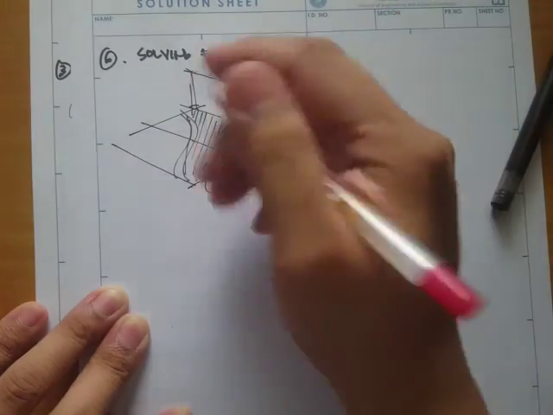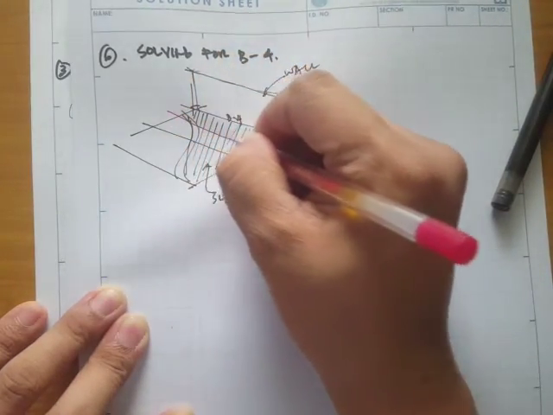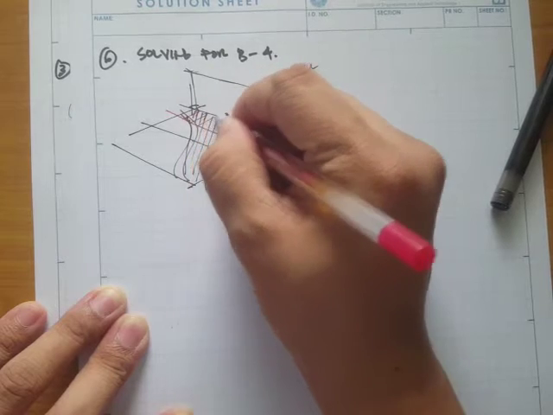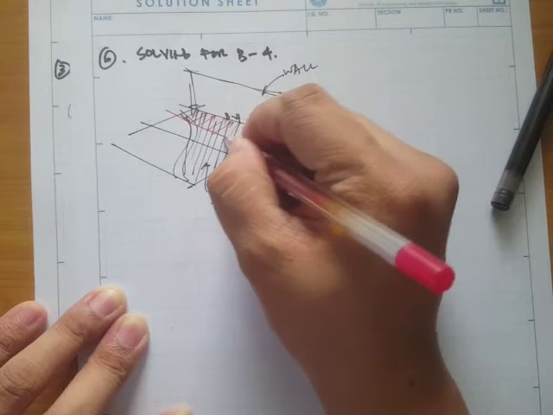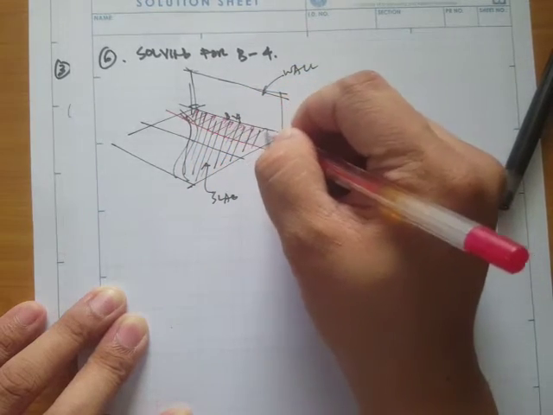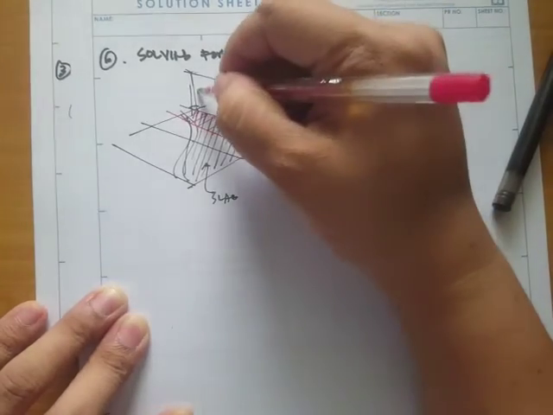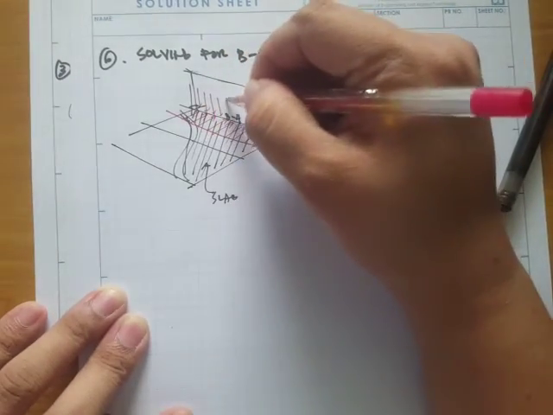Okay, so for the loadings, there's going to be a tributary width. This will be the direction, and then we have another loading from the wall.